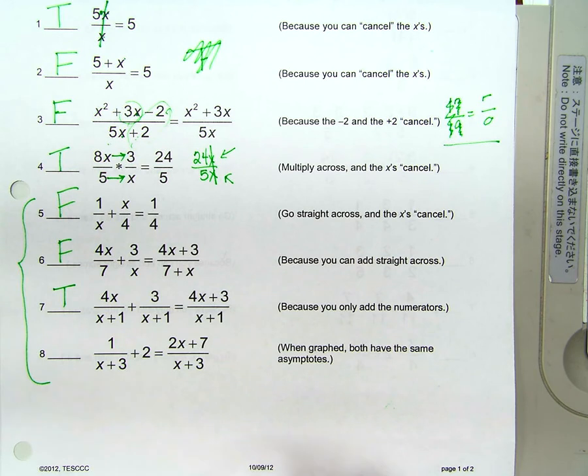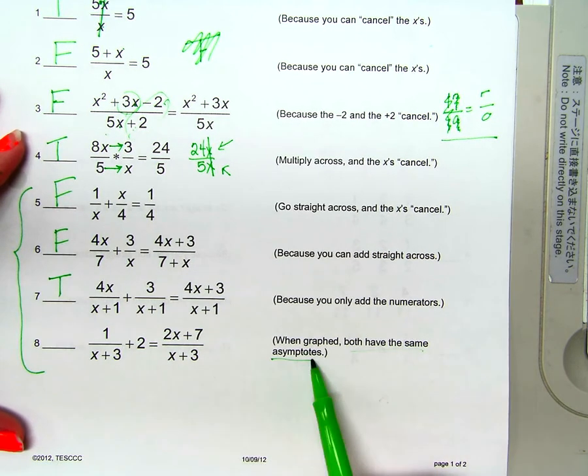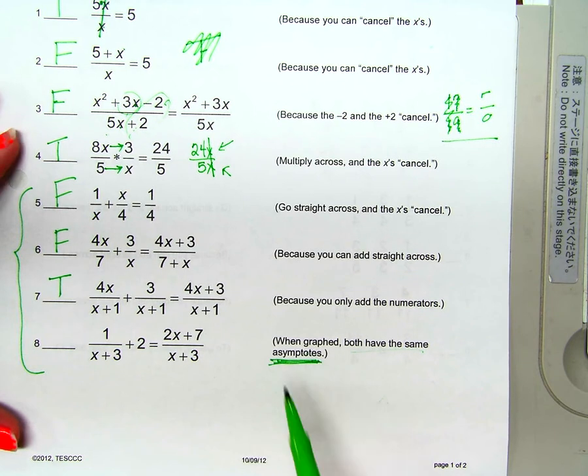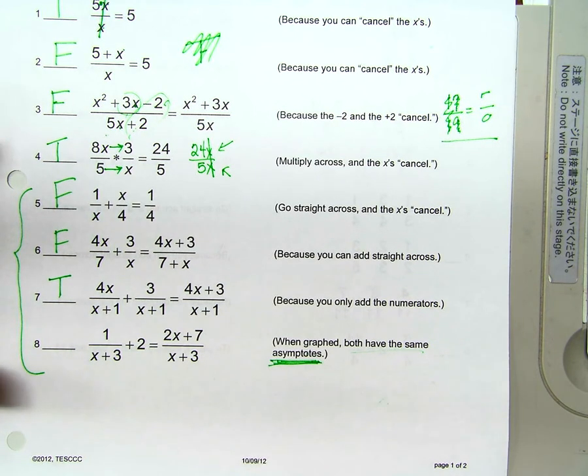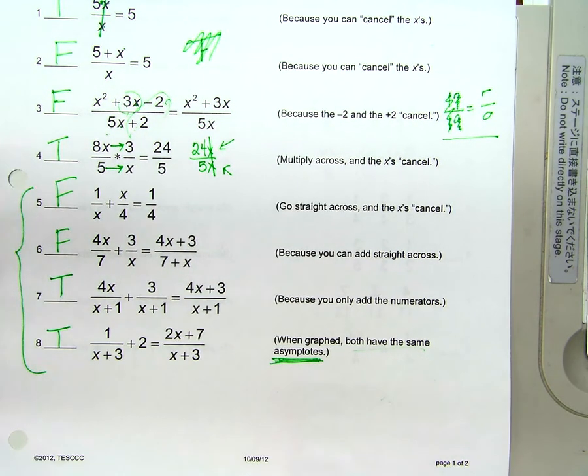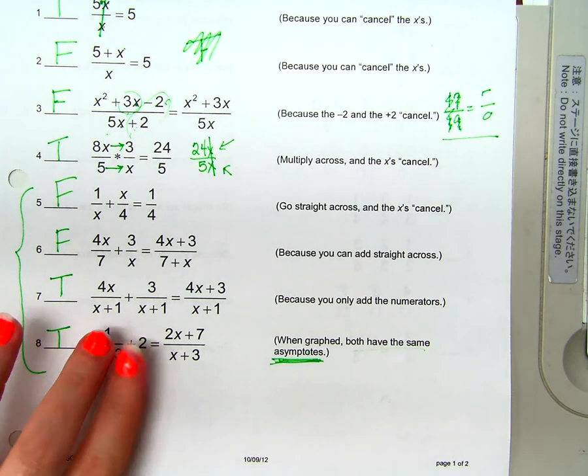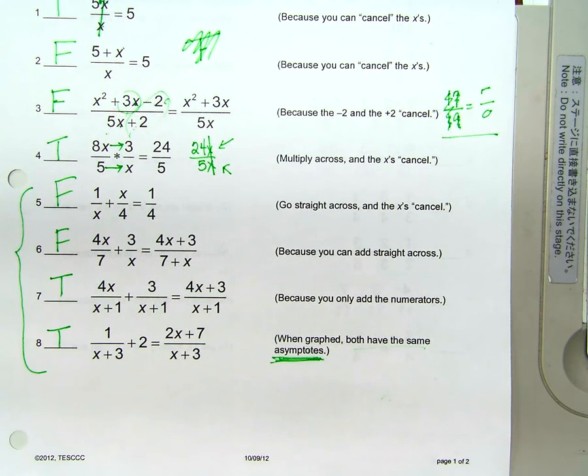Okay? When graphed, both have the same asymptotes. You don't know what that means yet. We haven't gotten there. I have told you about it because I've told you how to not use the word. It's enough right now to let you know that it is true because when you do graph it, they do have the same asymptotes. This side of the equation and this side of the equation, each expression, when you graph it, has the same asymptotes. But again, we'll talk about that eventually. Fair enough? Okay.